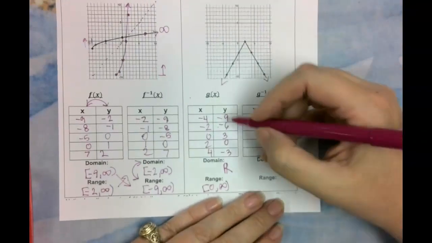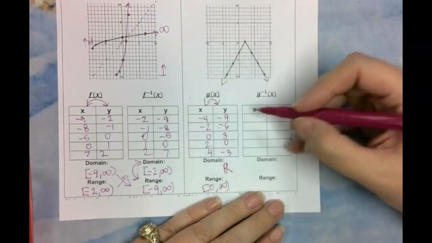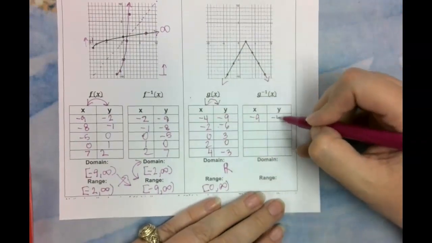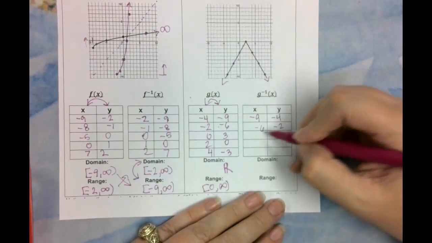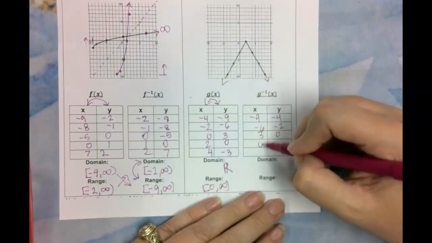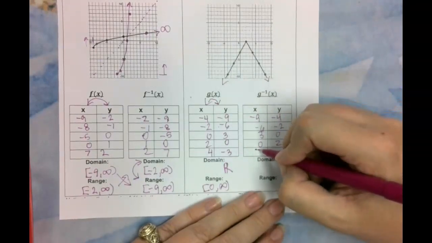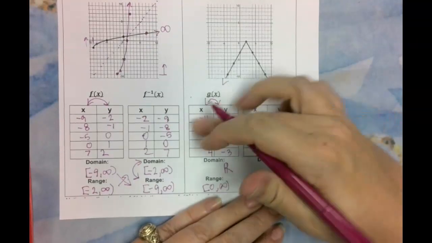Okay, for my other one, I'm just going to swap the x and y. So this is going to be -9, -4, -6, -2, 3, 0, 0, 2, -3, 4. I just swapped my two columns here.